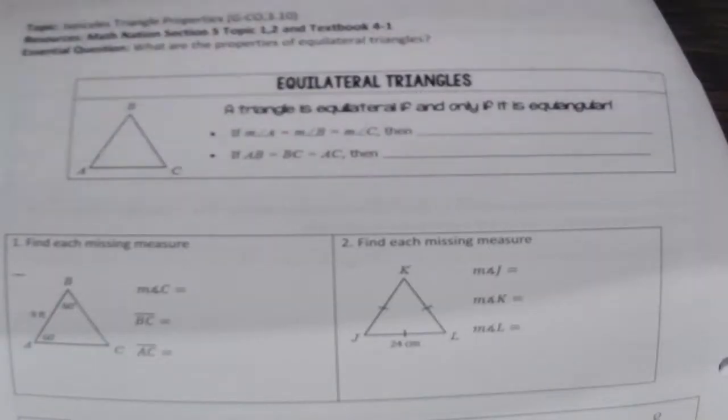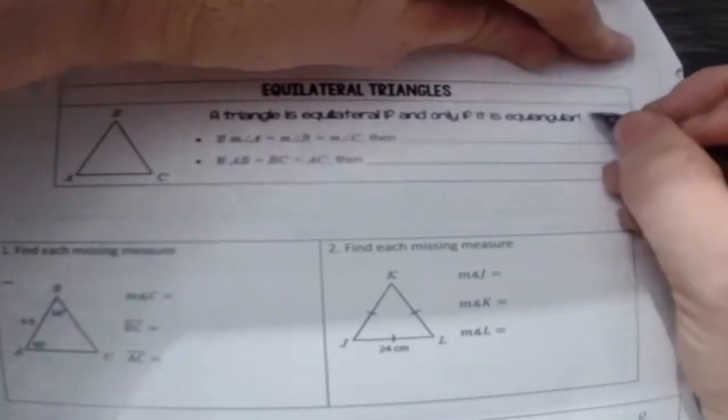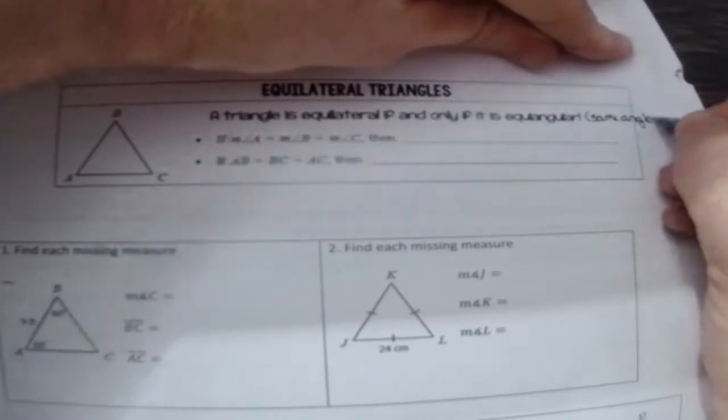Okay, so now we have equilateral triangles. So what it says, a triangle is equilateral if and only if it's equiangular. So that means that they have the same angles. So if you ever see equiangular, that's what it means.